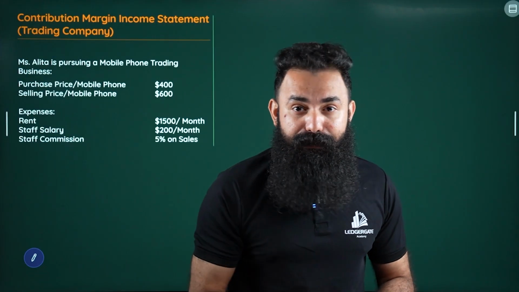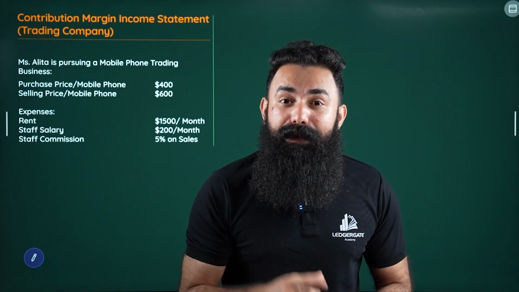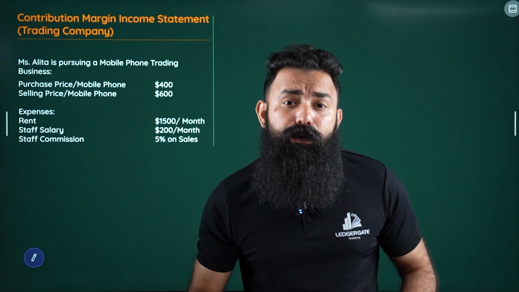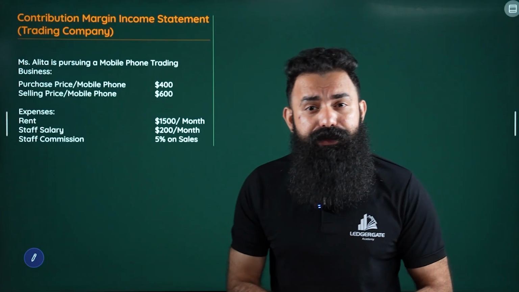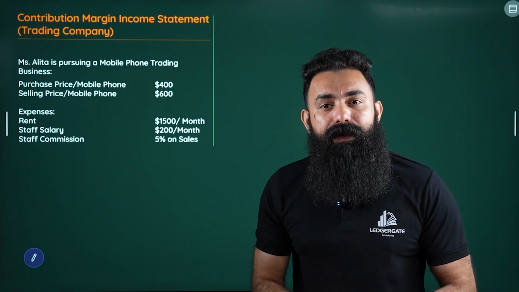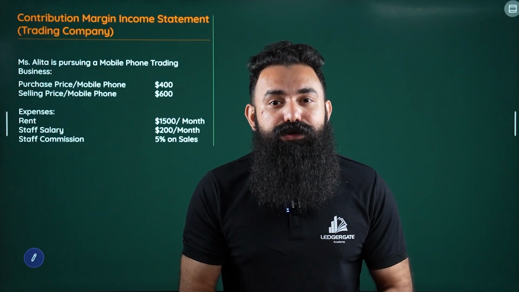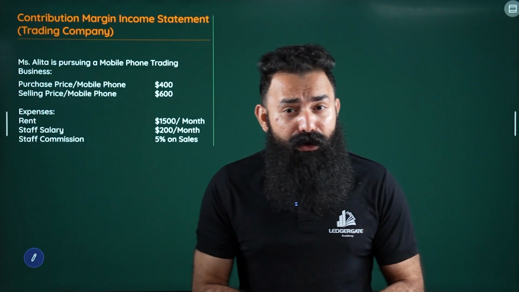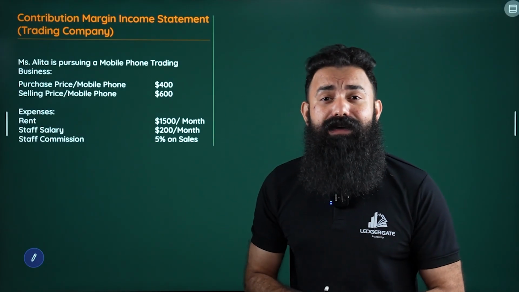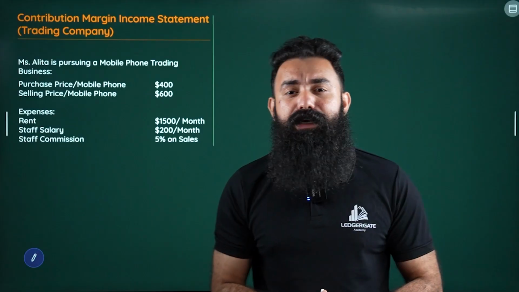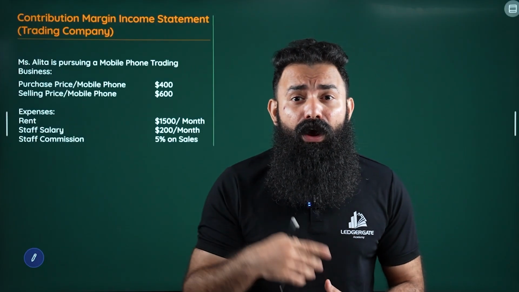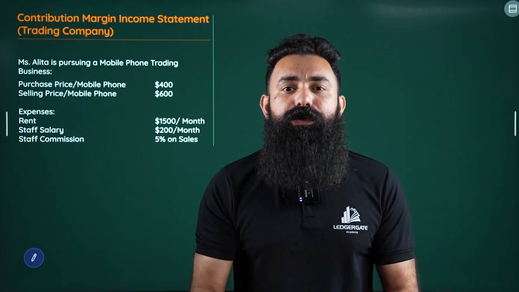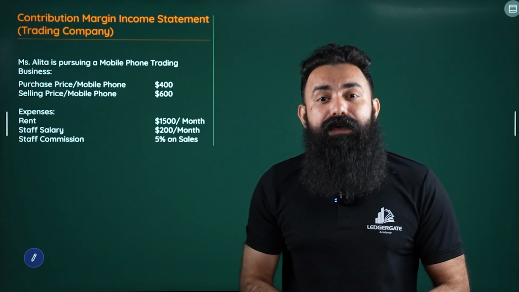So what is a contribution margin income statement? It's a kind of income statement which is prepared by separating the cost into variable and fixed. Then what is the difference between a normal income statement and a contribution margin income statement? In a normal income statement, we segregate the cost into product cost and period cost. But here we segregate the cost into variable cost and fixed cost. That's the only difference. Then you will have a doubt: why are we using the contribution margin income statement instead of the normal income statement?